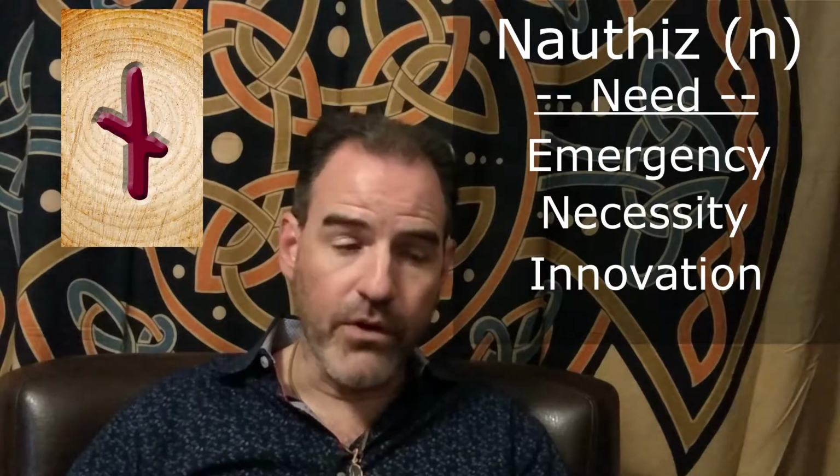So again, this Nauthiz represents a spectrum from need to innovation to need met. And that is what we see in this rune. Once more, as with all the runes, it falls to you and to your creative license and to the needs of the story of how this rune can be interpreted and what its outcome will happen to be.